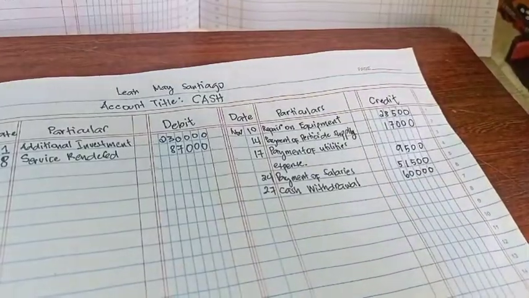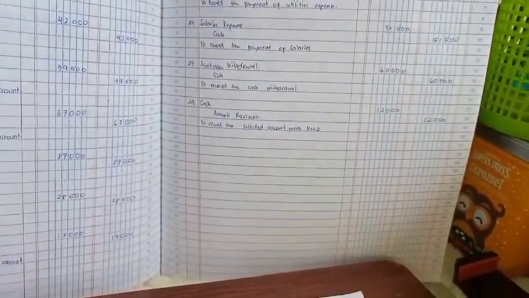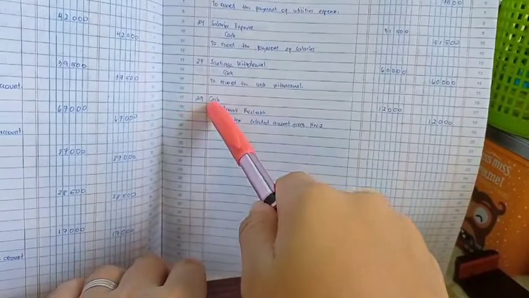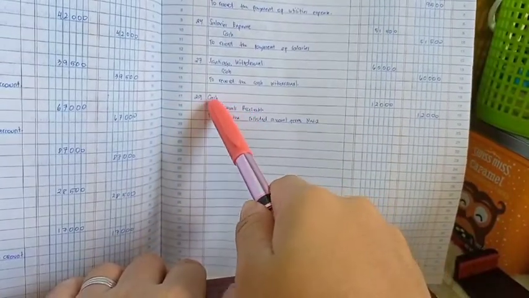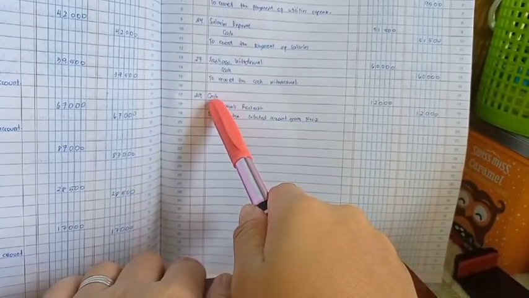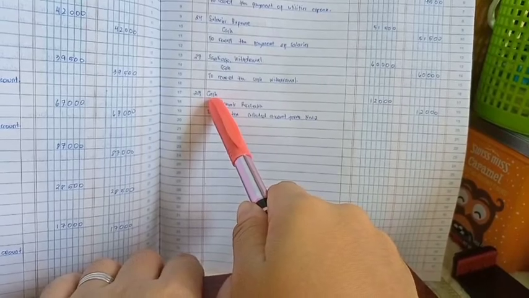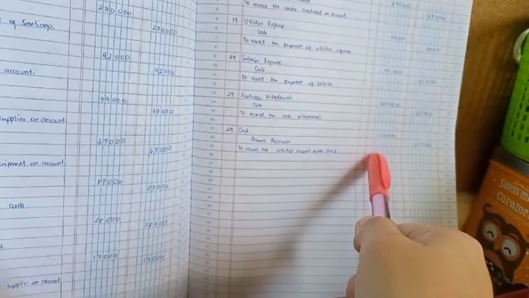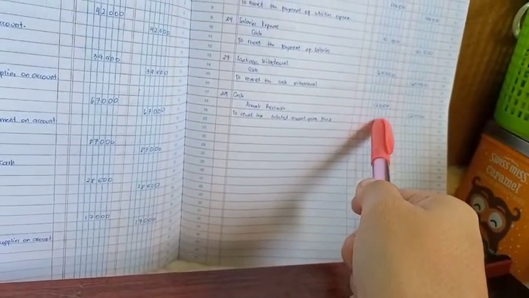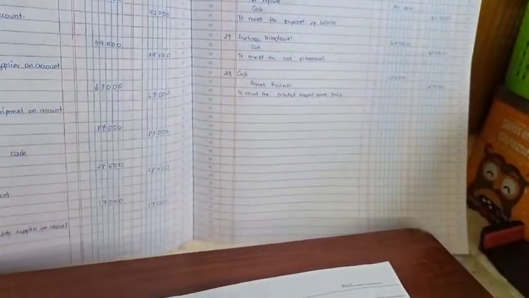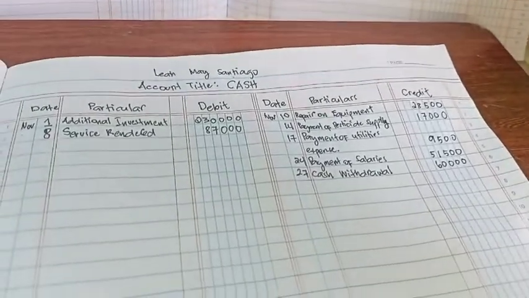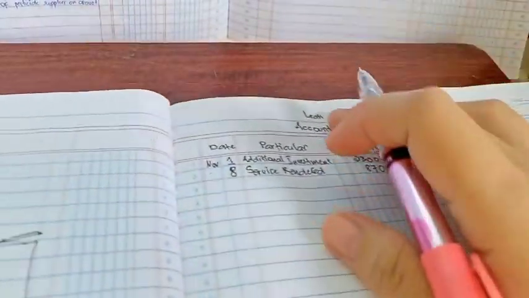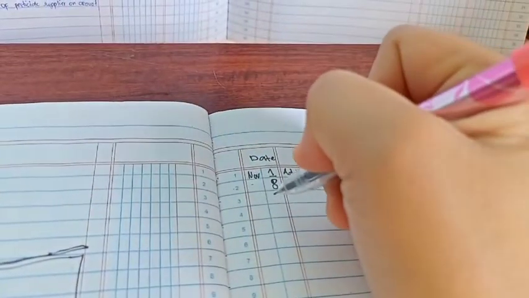Okay, we are down to the last transaction, which is for November 29. And then, may nakikita po tayong cash on the debit side with the amount of 12,000. So, balik po tayo dito. Debit po. So, dito tayo sa debit. Alright?